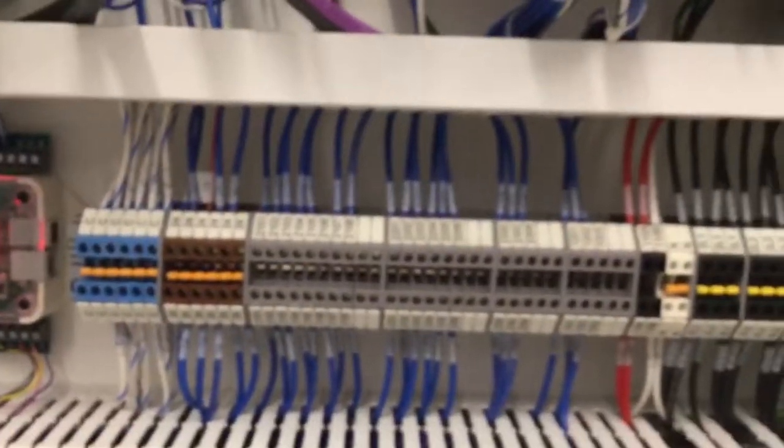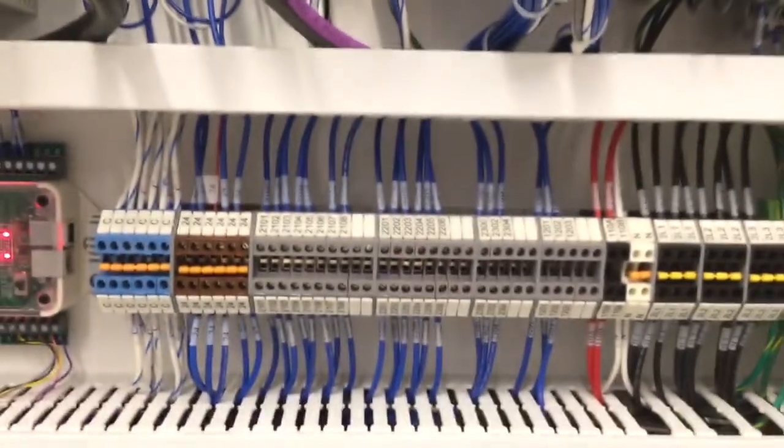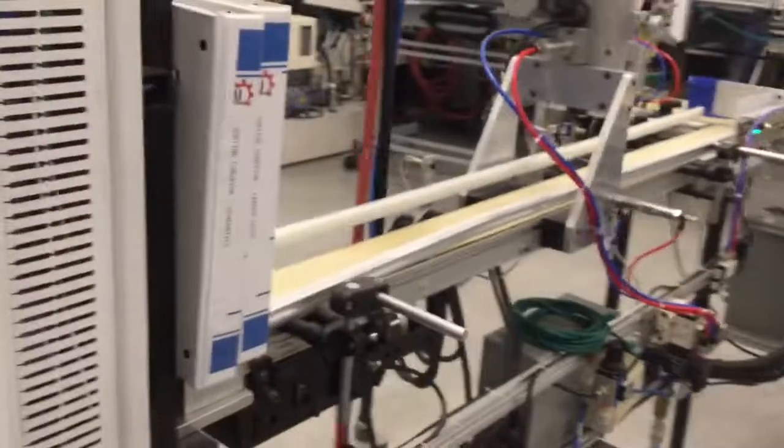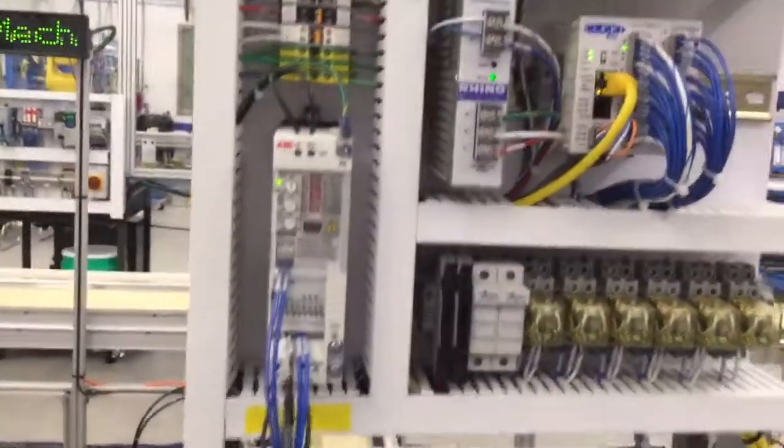So data networks are very helpful for easing wiring. Instead of a large number of wires having to connect all the way over, these wires are just local to the field devices on this conveyor. But to talk to this conveyor, all that's needed is the network cable coming in here.